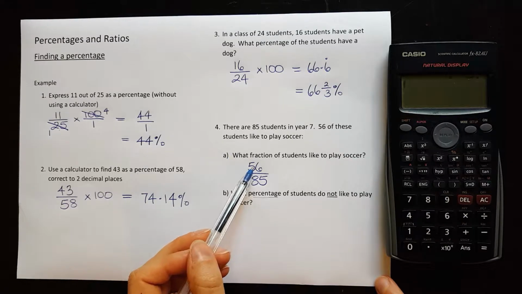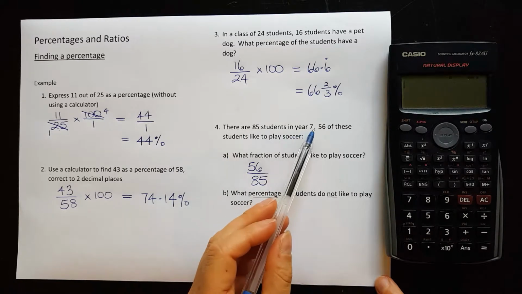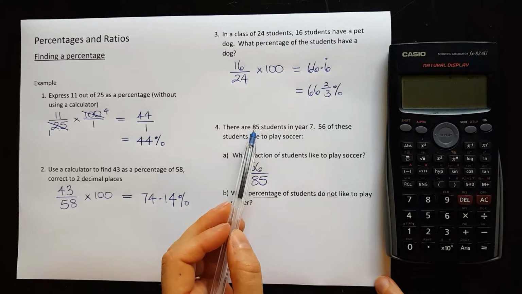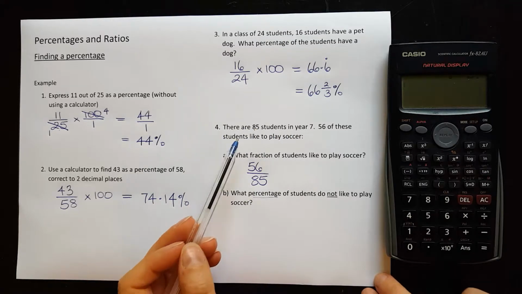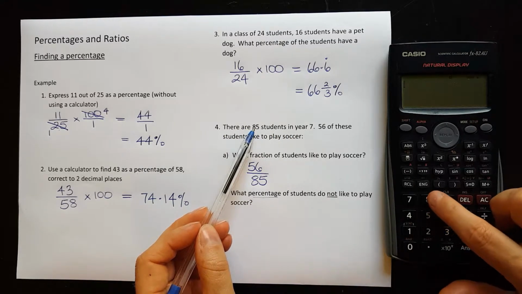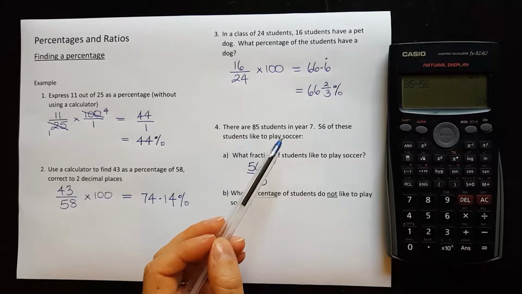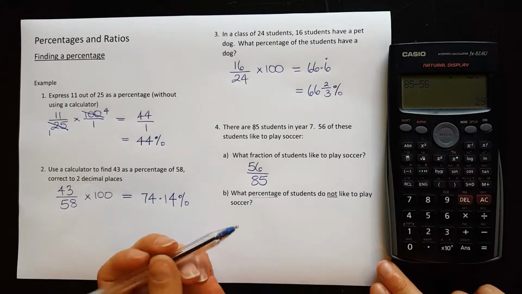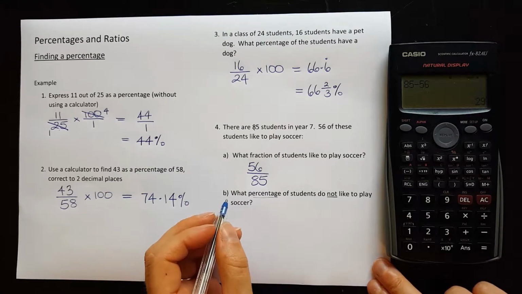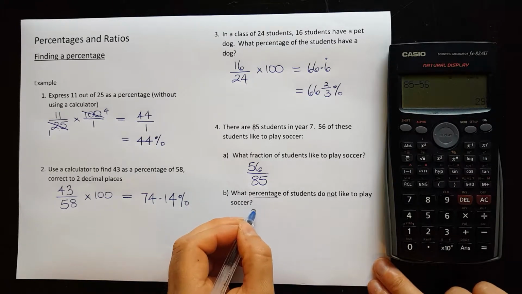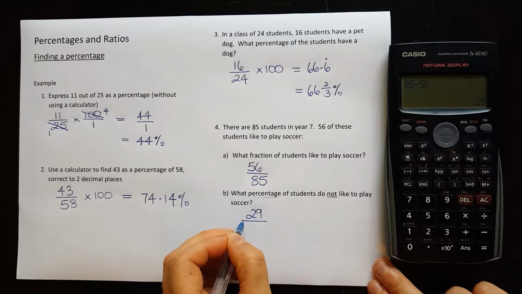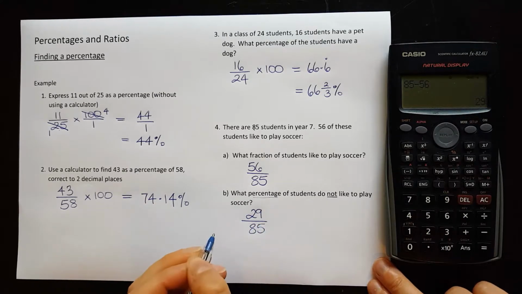Okay, part B says, what percentage of students do not like to play soccer? If 56 students liked to play soccer, that means the rest of the students didn't like to play soccer. So let's go 85, take away the 56. That tells us there's still 29 students left who did not like soccer. So there's 29 out of the 85 did not like soccer.